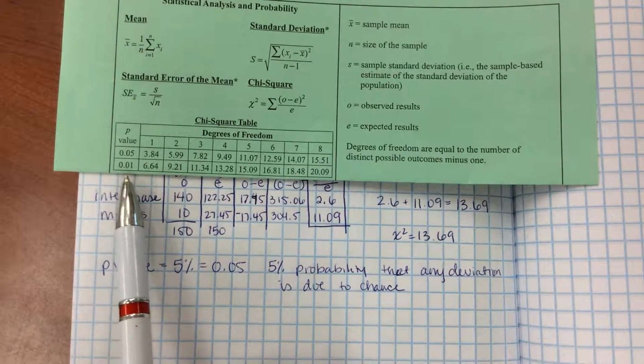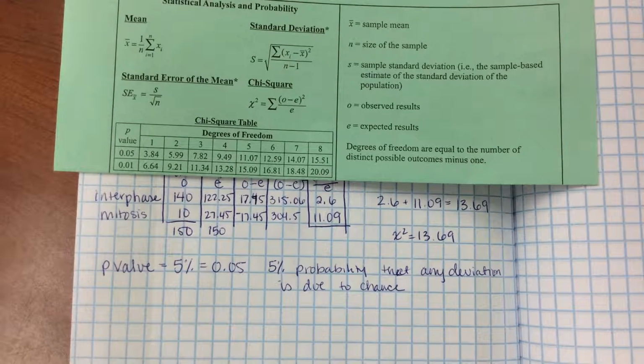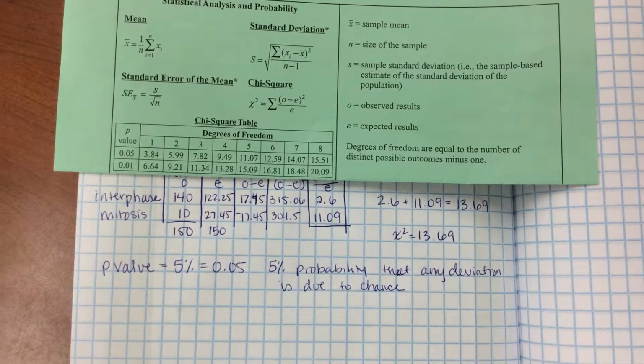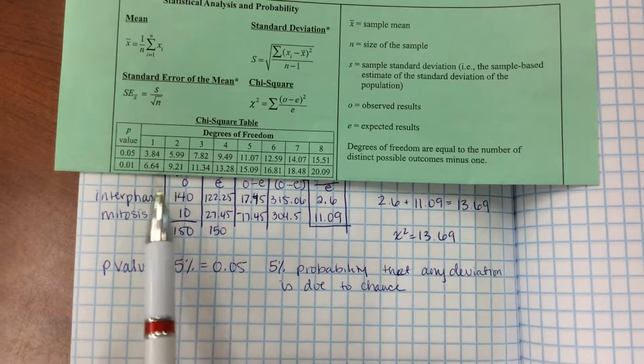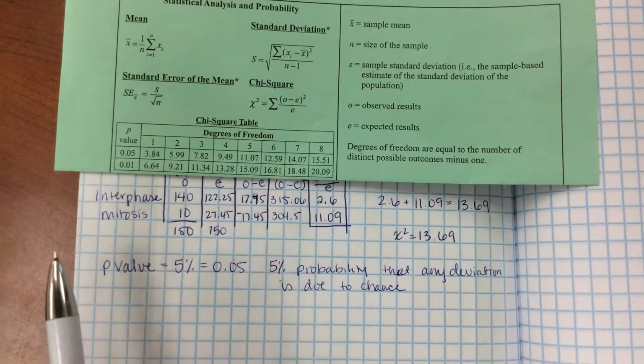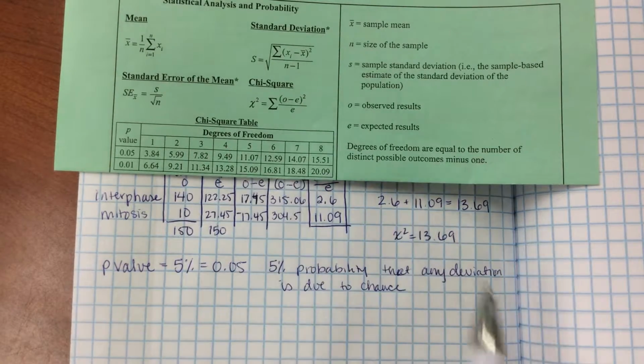The 0.01 would mean there is a 1% probability that any deviation is due to chance. When you're talking about living organisms, it's just not realistic typically to go for such a small statistic. It's more realistic to say there is some chance and we're willing to accept 5%. So now we know what row we're working on, but we still need to know which column to get our critical value. To figure out the column, we need to know a degree of freedom.